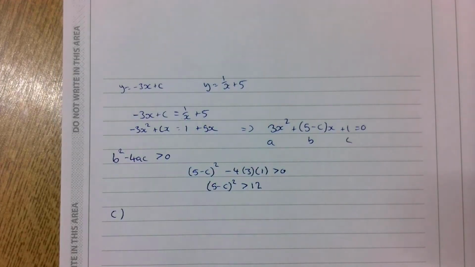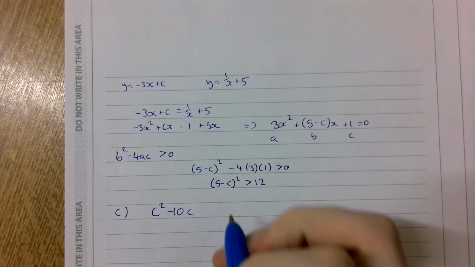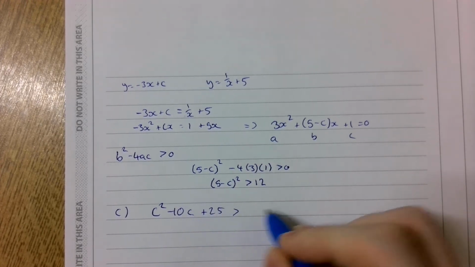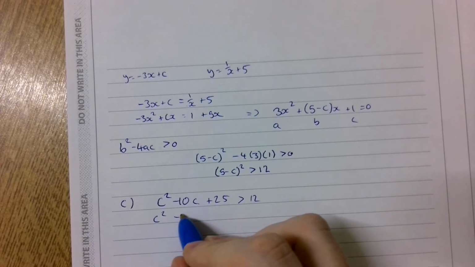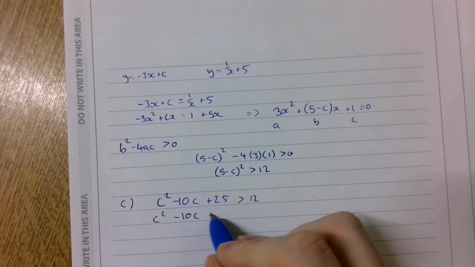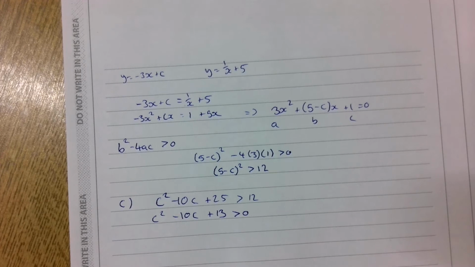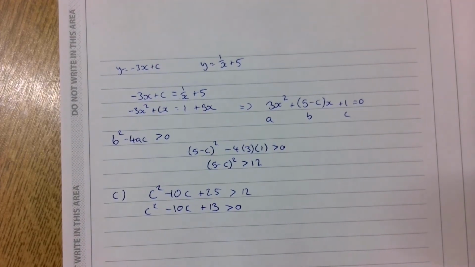So let's square this out, and I'm going to get c squared minus 10c plus 25 is bigger than 12. Subtract that, and I'll get c squared minus 10c plus 13 is larger than 0. So I'm going to be looking for these critical values.